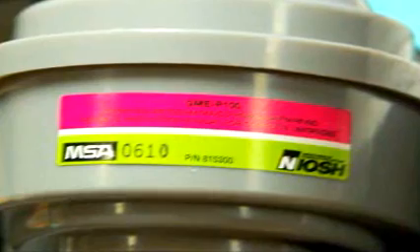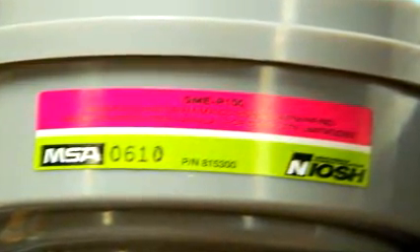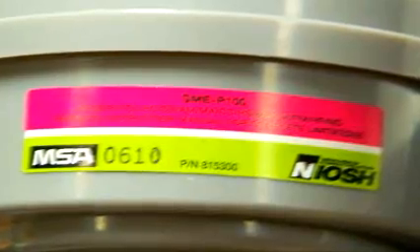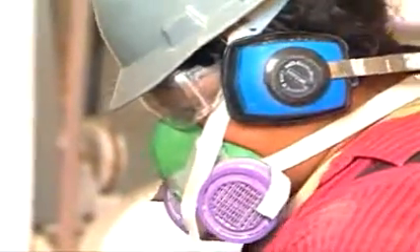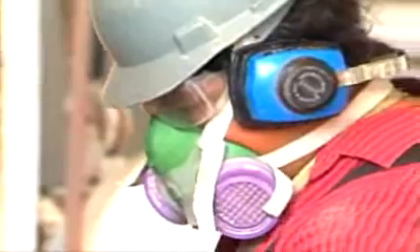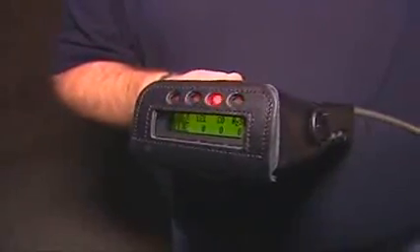The type of cartridge and the particular hazardous substance for which it provides protection is identified by labeling and a standardized color coding of the cartridge. These respirators are also known as negative pressure respirators because of the negative air pressure created by inhalation. They offer no protection against oxygen-deficient atmospheres.